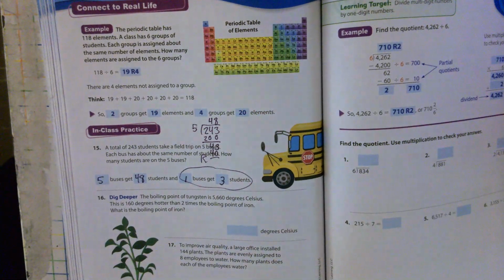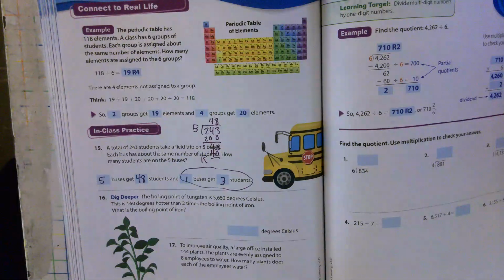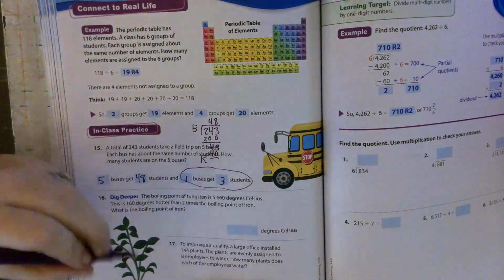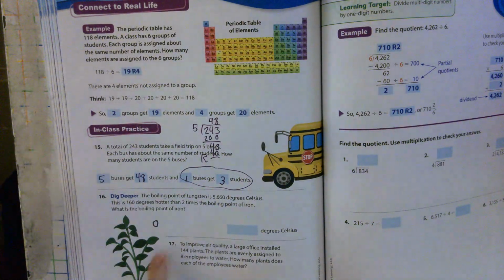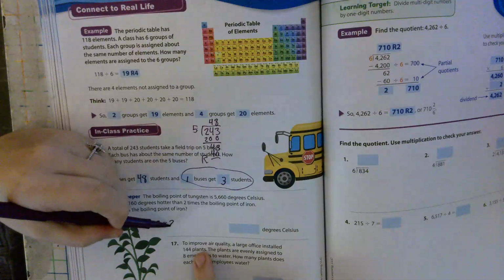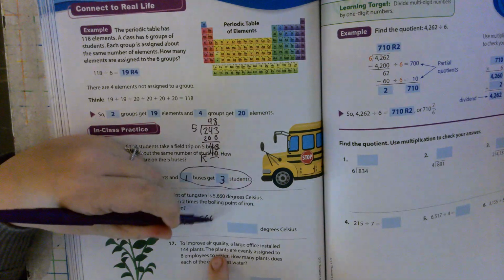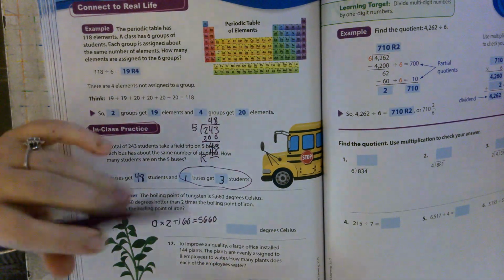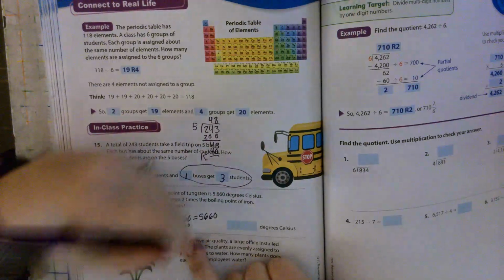Number 16. The boiling point of tungsten is 5,660 degrees Celsius. This is 160 degrees hotter than 2 times the boiling point of iron. So let's see. The boiling point of iron, I'm going to make this circle, okay? So the circle times 2 plus 160 is equal to 5,660 degrees. What is the boiling point of iron? So if it's plus 160 on this side, I'm going to do minus 160 on both sides.